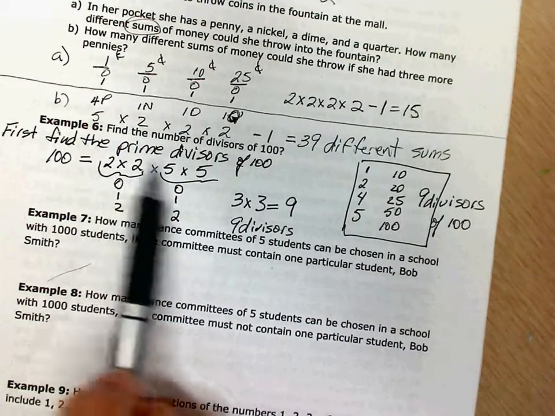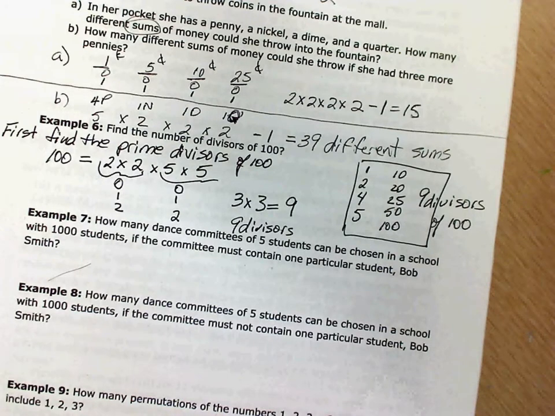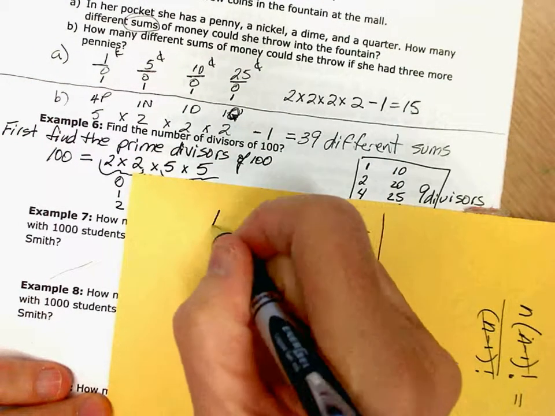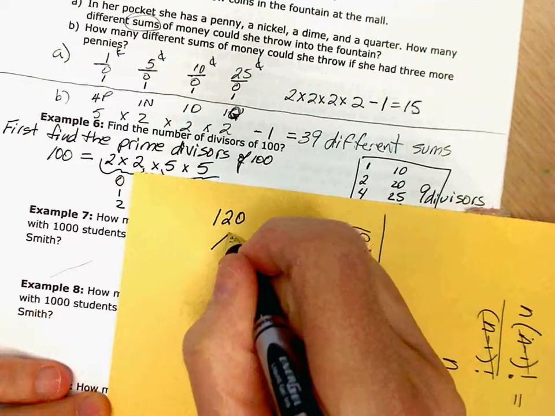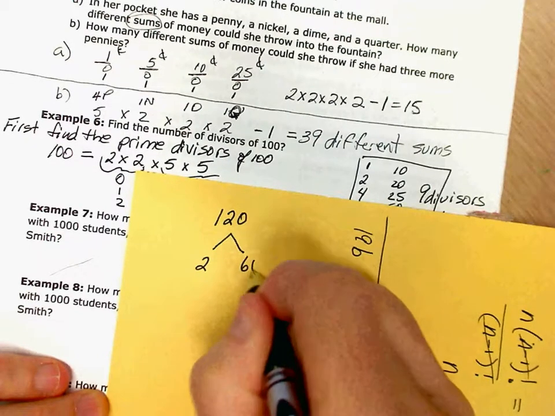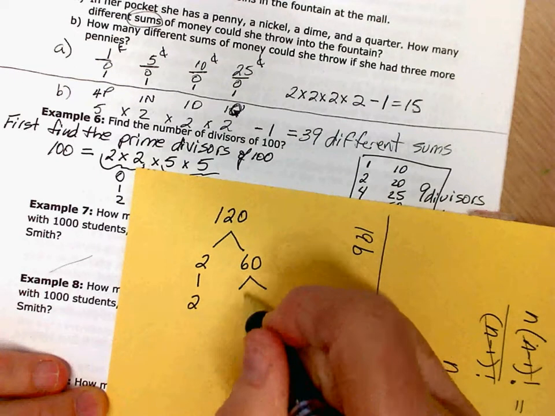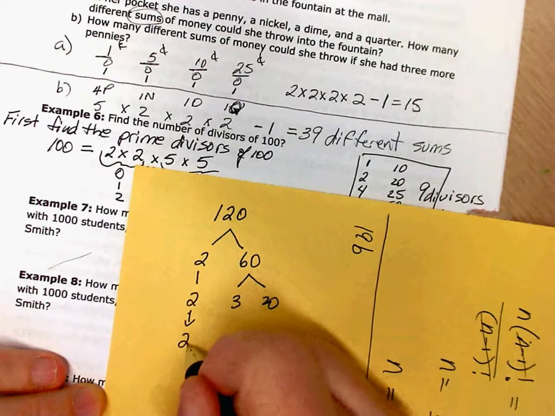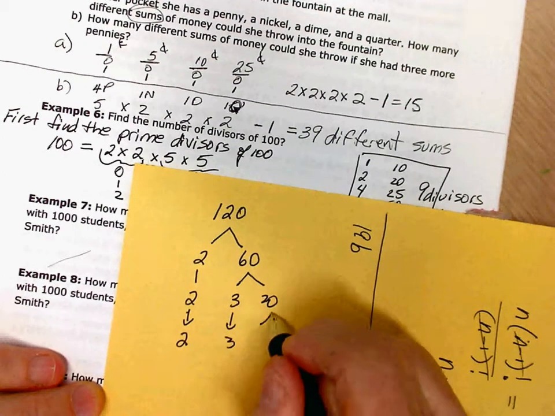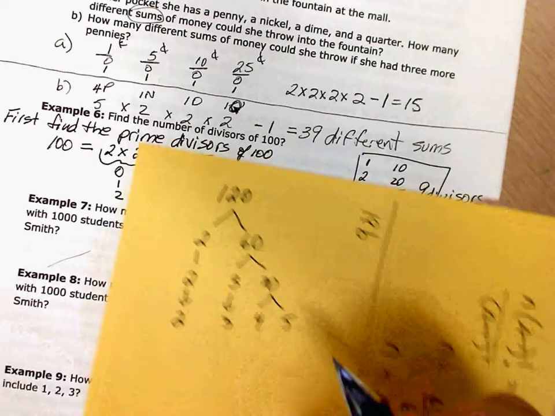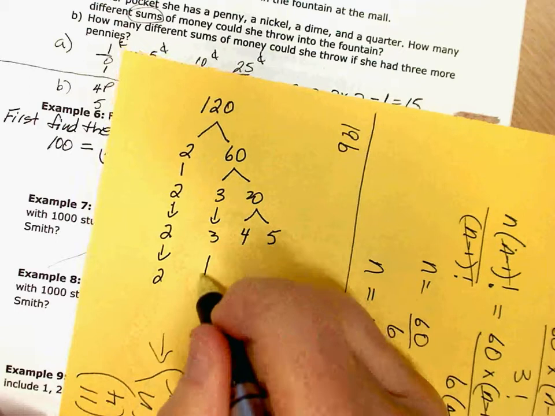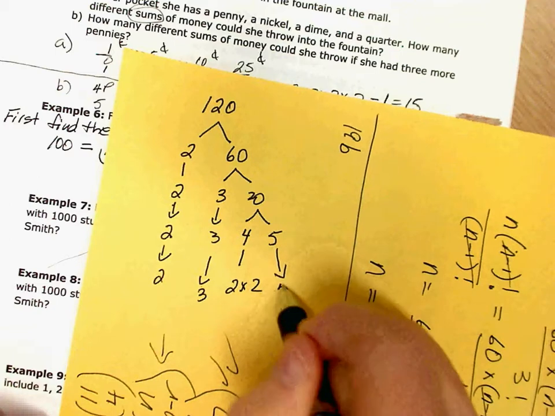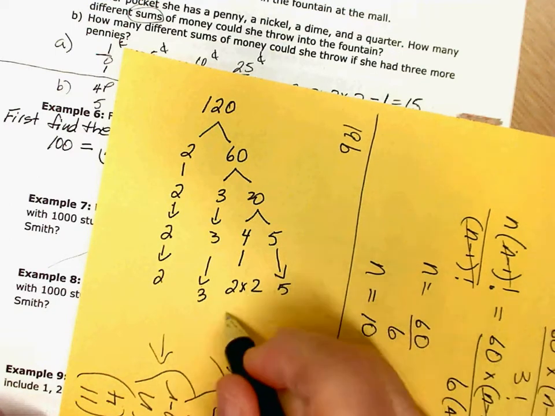Right? Sometimes, maybe if you remember from grade school, if you want to get the prime factors of, say, 120, so you know that's 2 times 60, and you keep going, right? So that's the same as 3 times 20, and you can keep going. We'll leave the 2, that's already prime. 3 is prime. That's 4 times 5. So we keep the 2, keep the 3, and that's 2 times 2, and that's 5. So the prime divisors of 120 are 2 times 2 times 2 times 3 times 5.